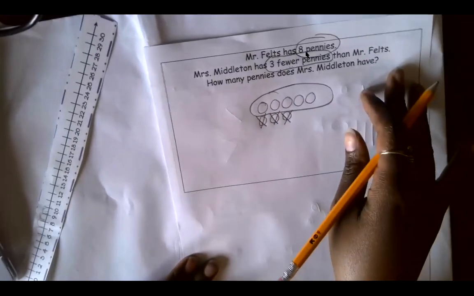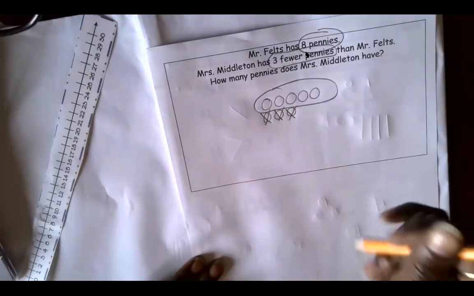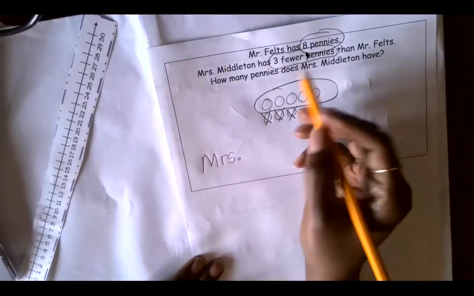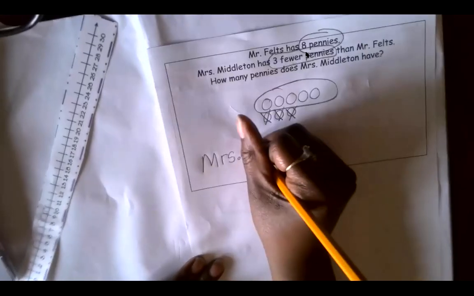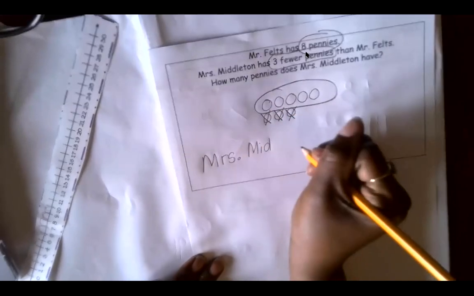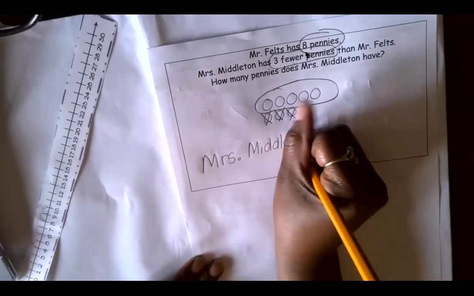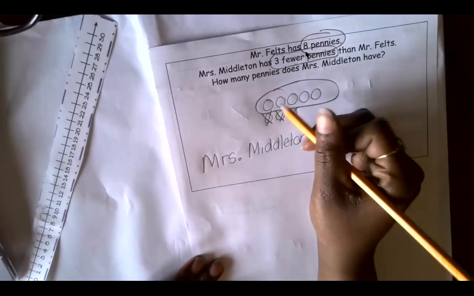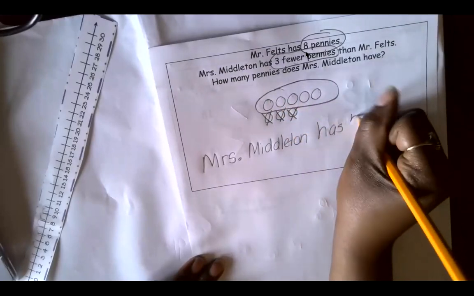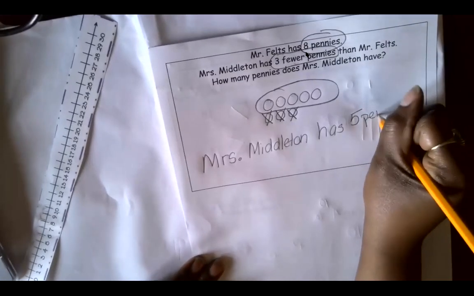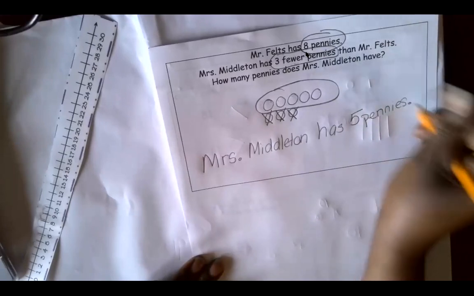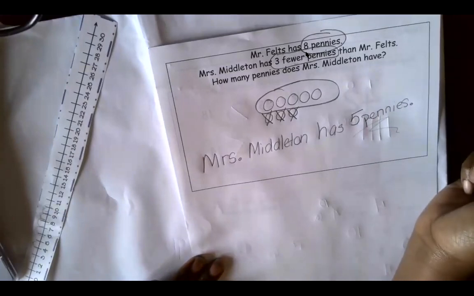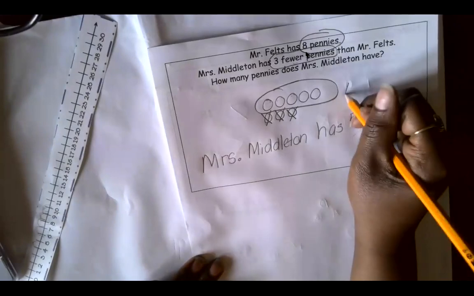You know what? I want to see if you guys can write your answer in a complete sentence. And you should be able to spell Mrs. Middleton correctly because it's right here. Mrs. Middleton has 1, 2, 3, 4, 5 pennies. Oh my goodness. Awesome. 5 pennies. Kiss your brain if you got 5 pennies and give yourself a star.